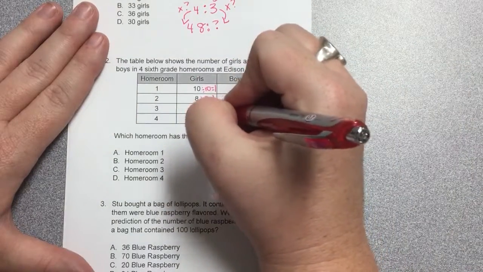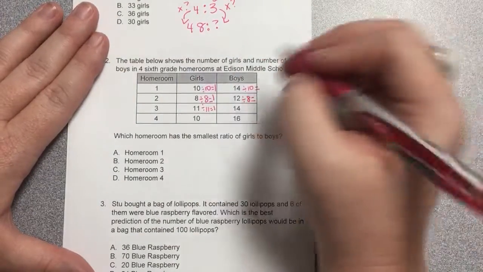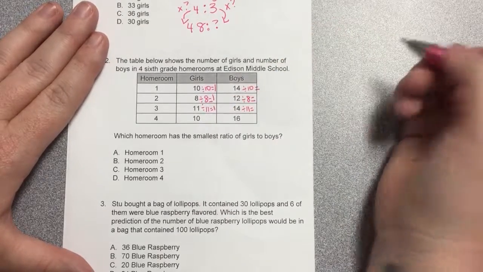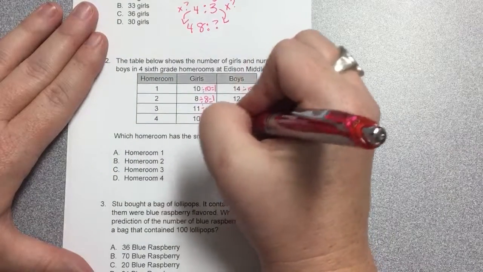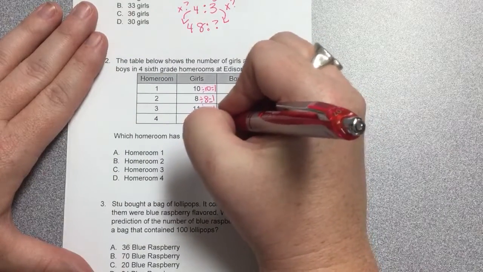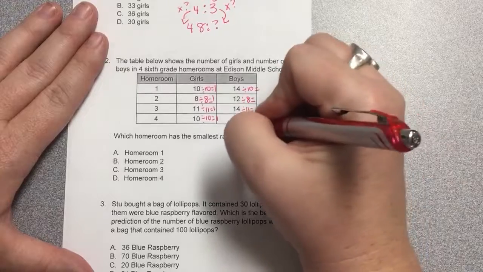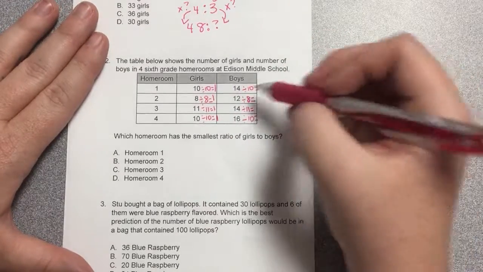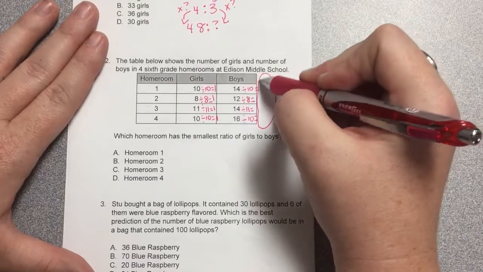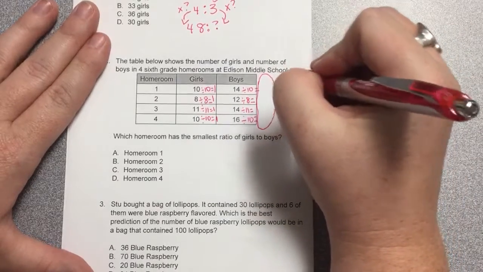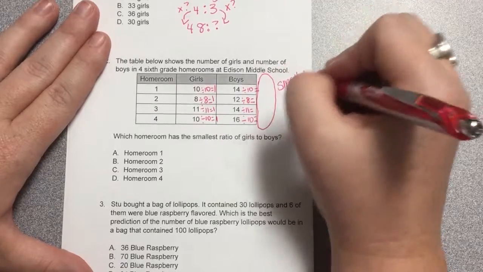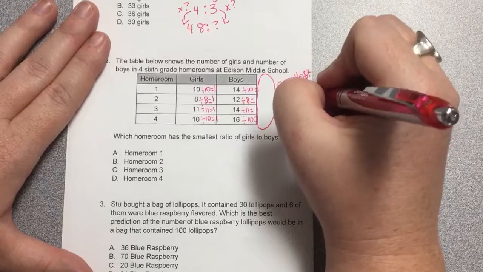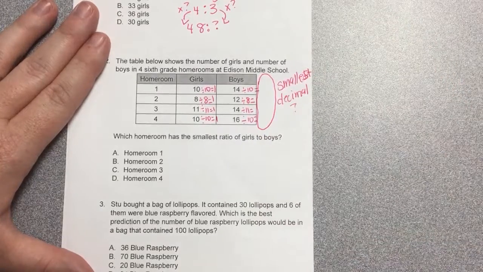This side, you'll divide this by 11 to get 1. Here, you can divide this by 11 and get a decimal. Then here, you can divide this by 10 to get 1, so unit rate. And then here, you can divide that by 10 to get a decimal. And then you need to find out which one has the smallest decimal here. That will be your answer.